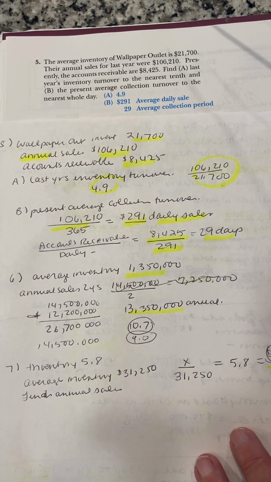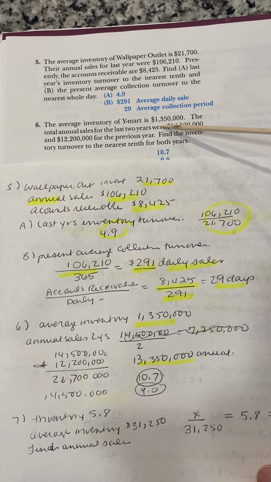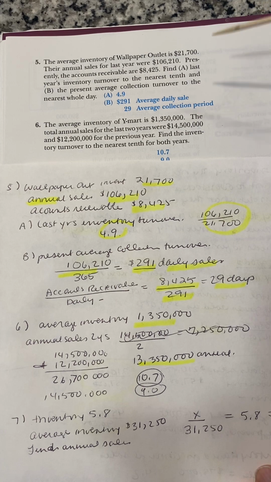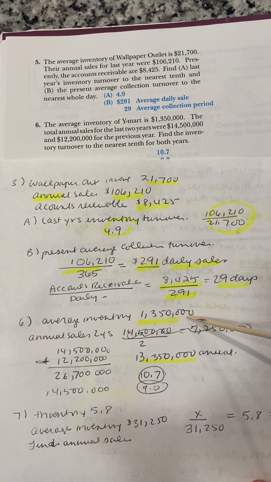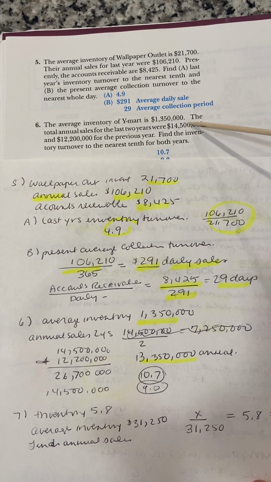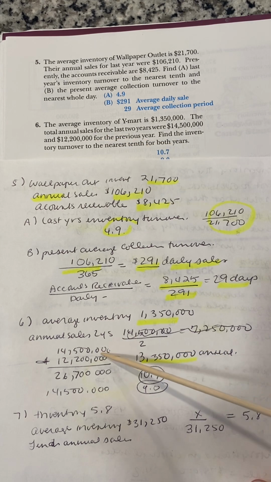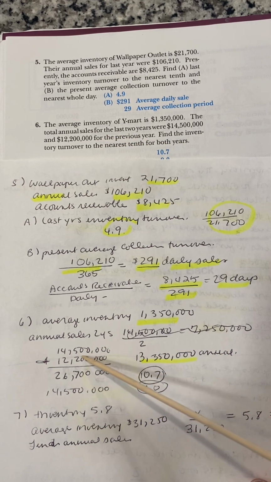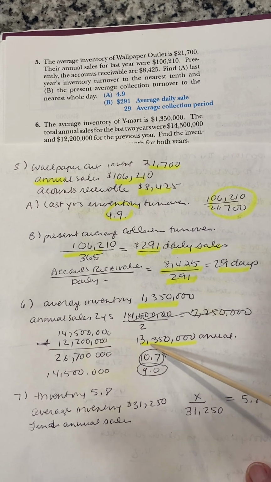So number 6, the average inventory of Walmart is $1,350,000. So we wrote these down. We have here the totals for the last 2 years. So we have to add these 2 years up, and then average them. So we add this to this, and we get 26,700. And then we have to divide it by 2. And that means you'll get the average.